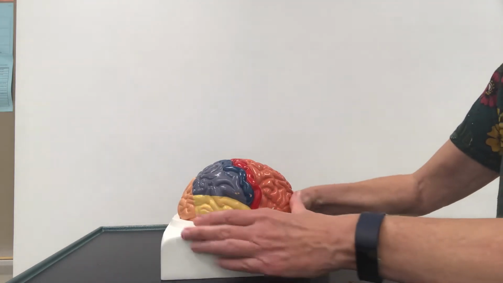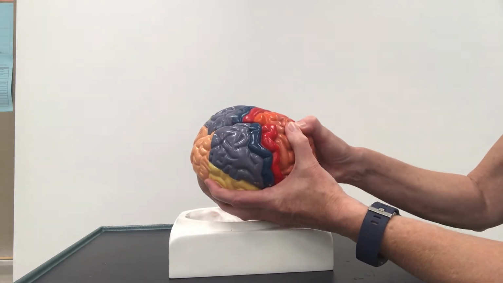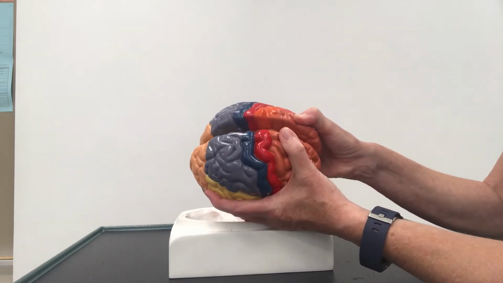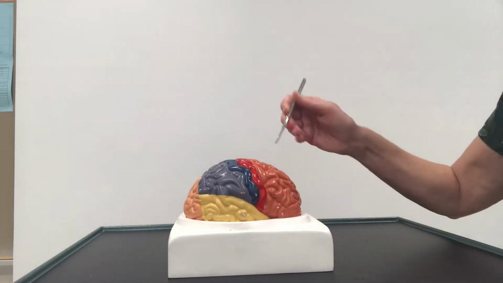Now your brain is separated into 2 halves, and they are separated by a large, deep crevice called the longitudinal fissure, and you can see it there pulling apart. And the lobes are separated by deep sulci.